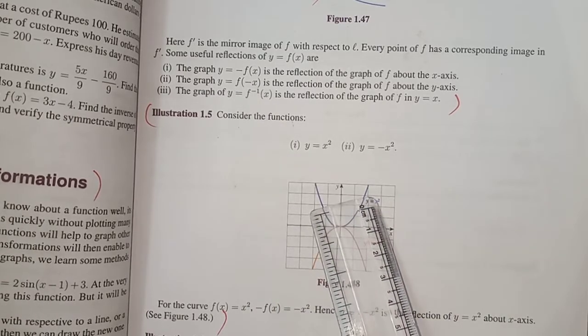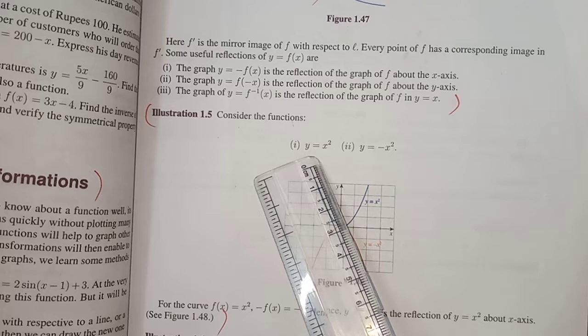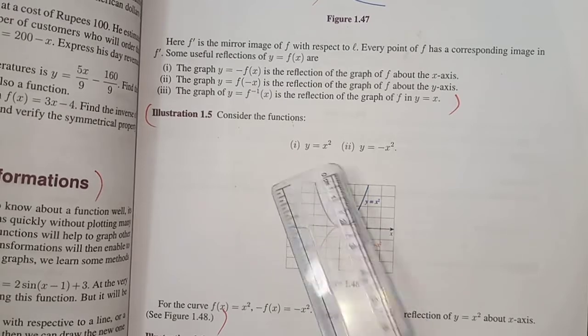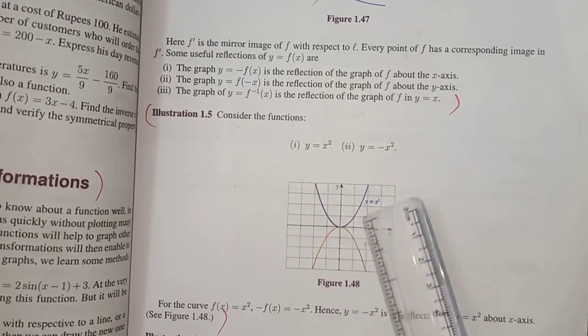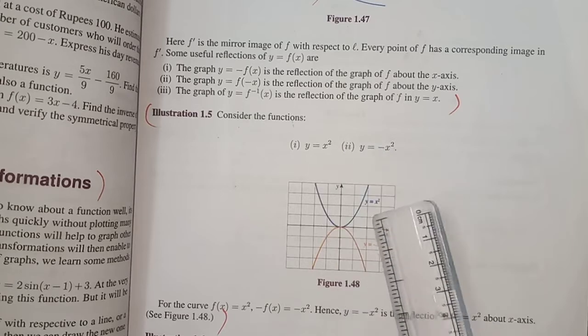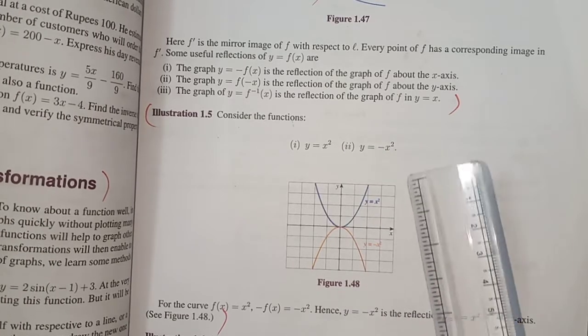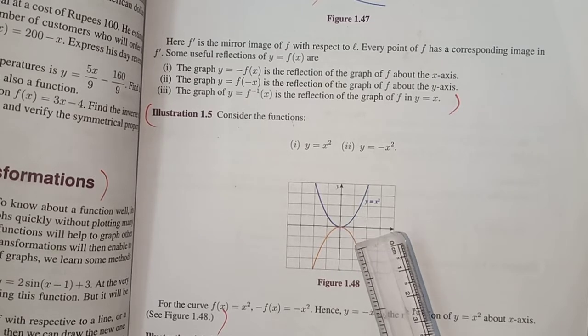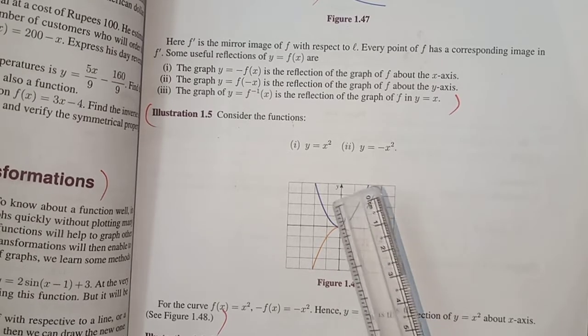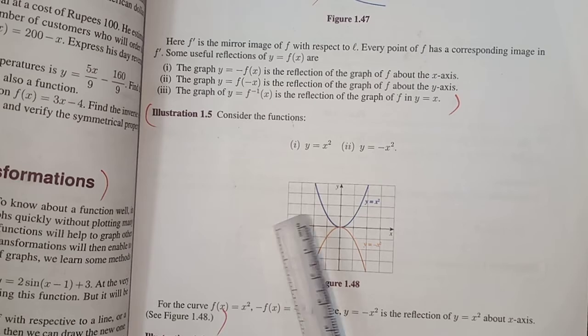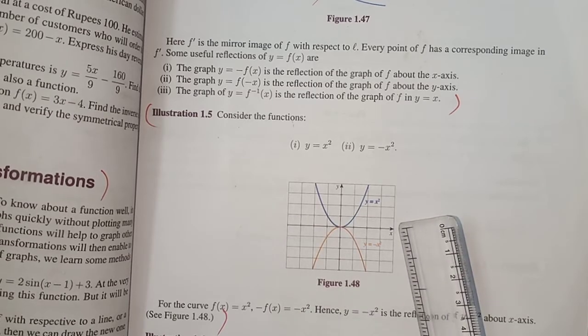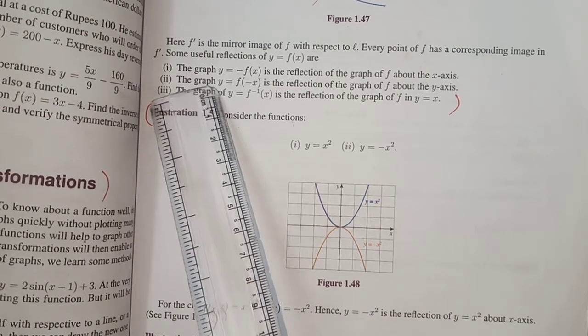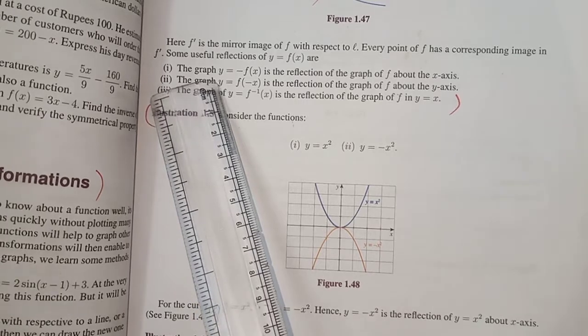Right, for the first type, the example here is: for the curve y equals x squared, this blue color graph is y equals x squared, and y equals minus x squared. This orange color graph is the mirror image of the blue color graph with respect to the x-axis. That is given in subdivision number 1.